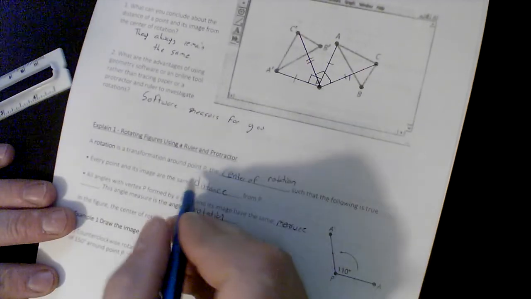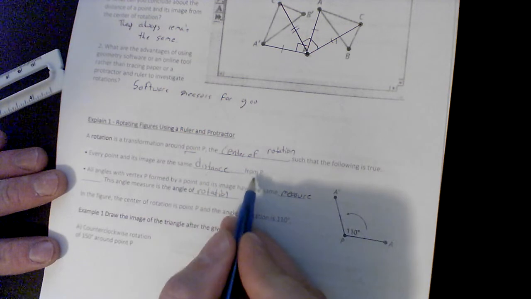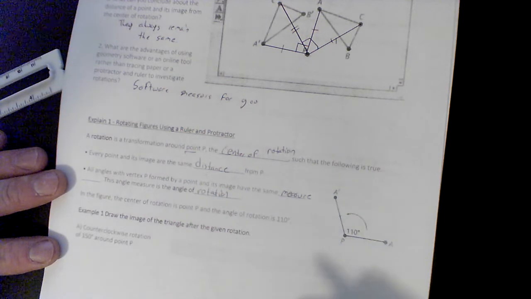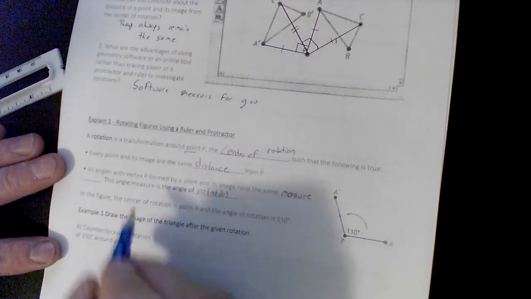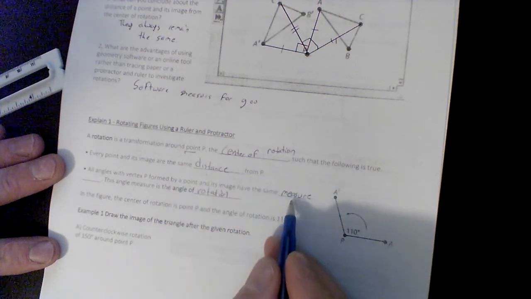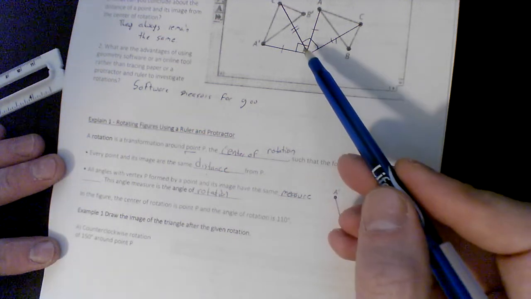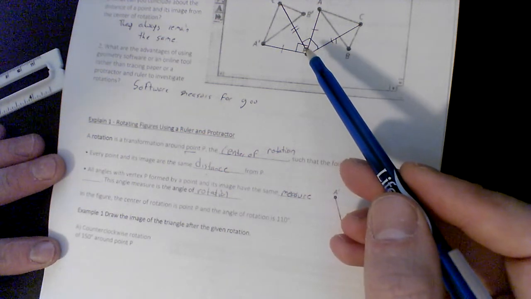So here we go. Alright. A rotation is a transformation around point P called the center of rotation, such that the following rule is true. Every point and its image are the same distance from P. That's our center of rotation, just like we saw up top. All the angles formed by a point, P, and its image have the same measure. And this angle is the measure of the angle of rotation. We saw that up here with the 90 degrees, that being the measure of the angle of rotation.